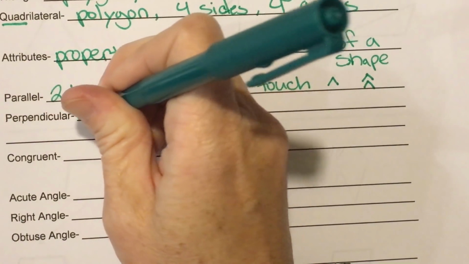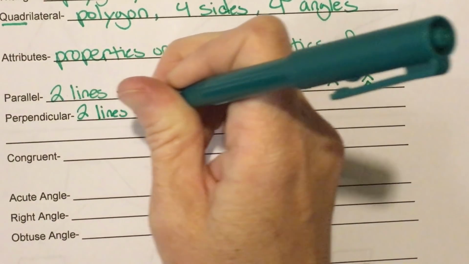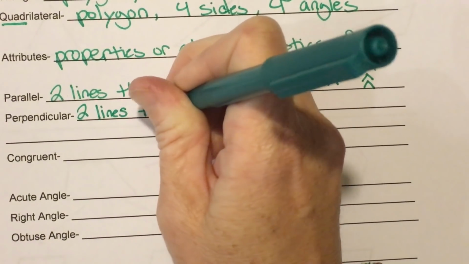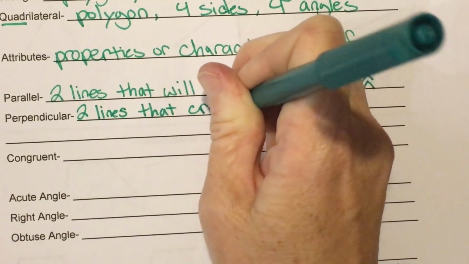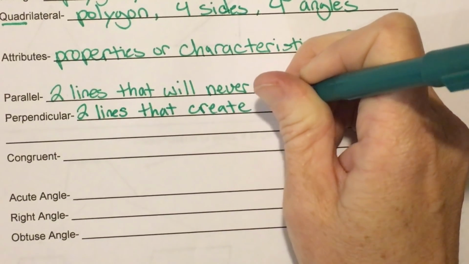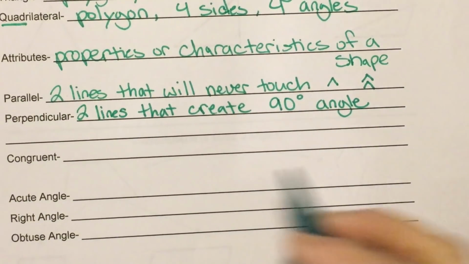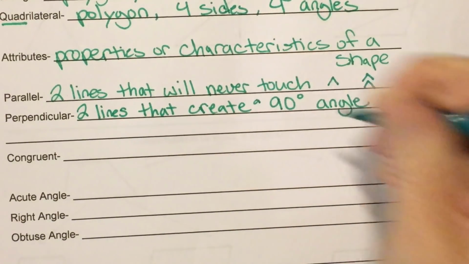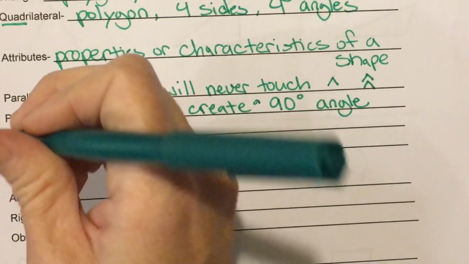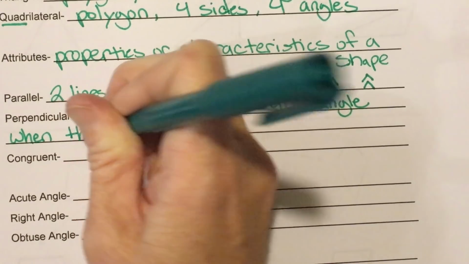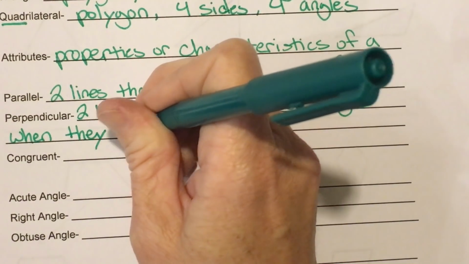Perpendicular are also 2 lines, but they're 2 lines that create a 90-degree angle when they touch.